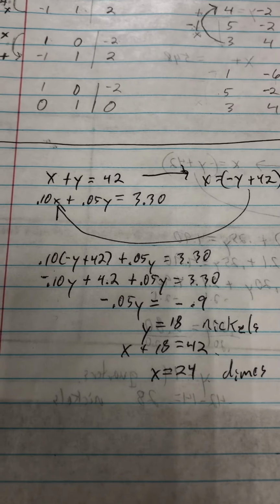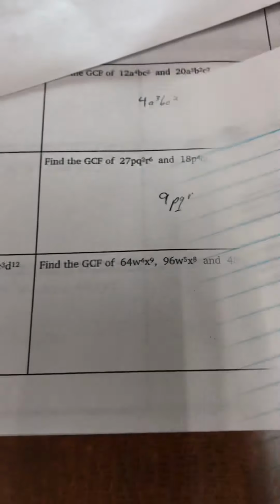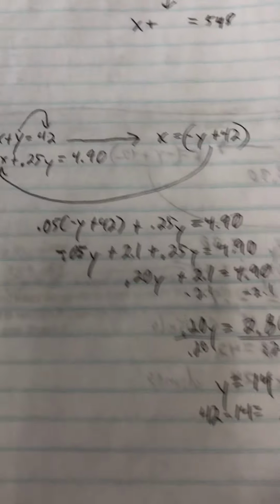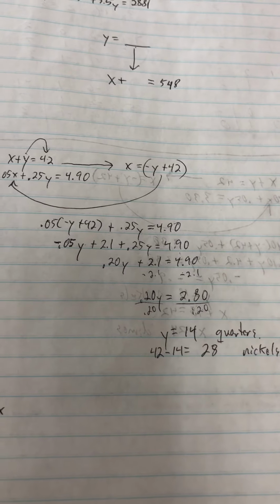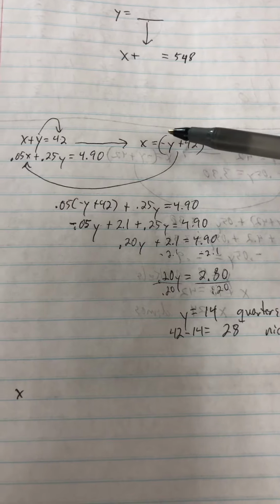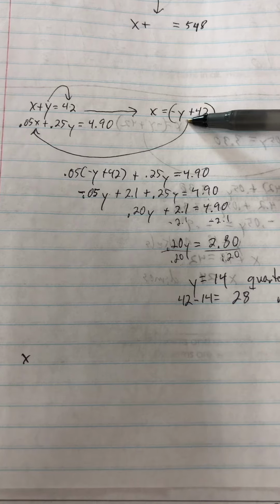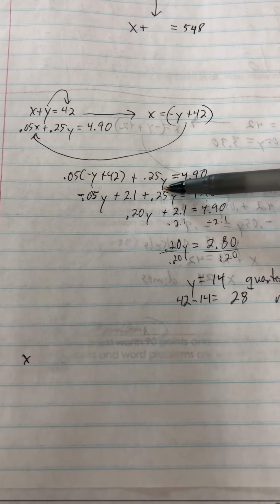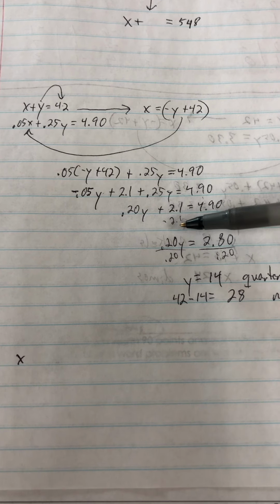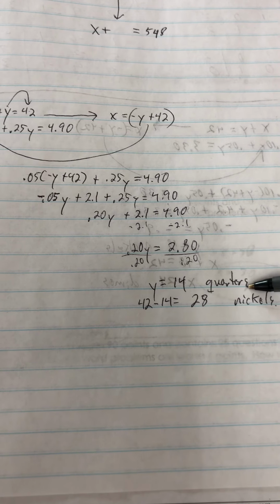Just making sure on that. 17, your information for 17. Once again, nickels and quarters for working with money. I did this one in class with some students. So you could take a look at the steps here. It begins here. And I just solve for x, plug that in for the x value. So then I'm just dealing with y's. And then I isolate the variable. I ended up getting y equals 14 quarters.